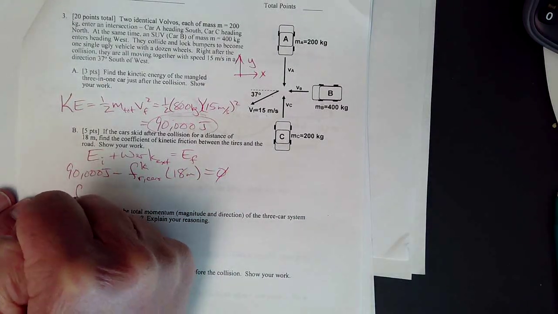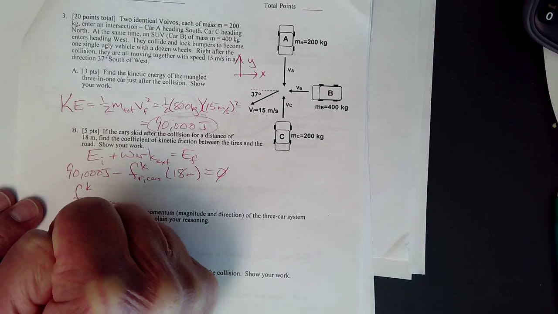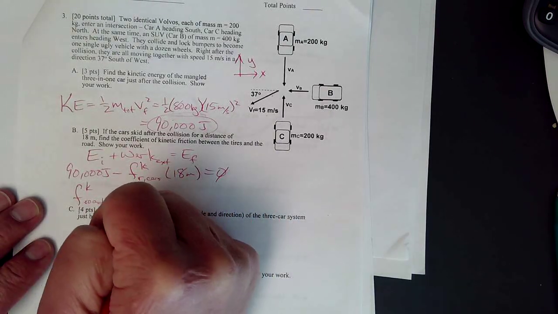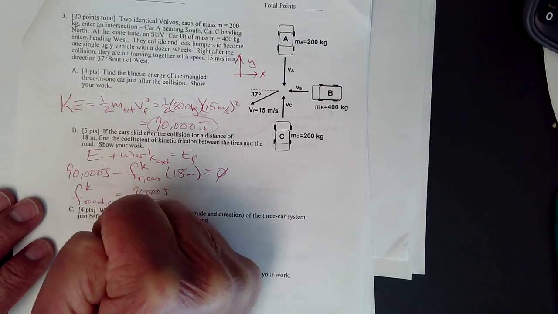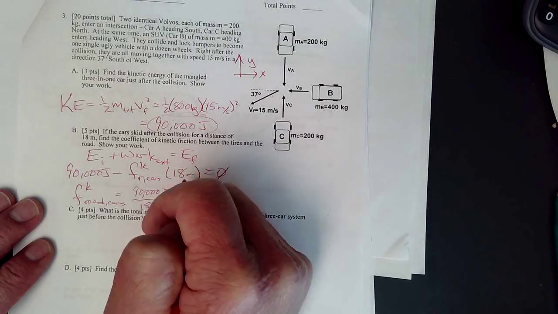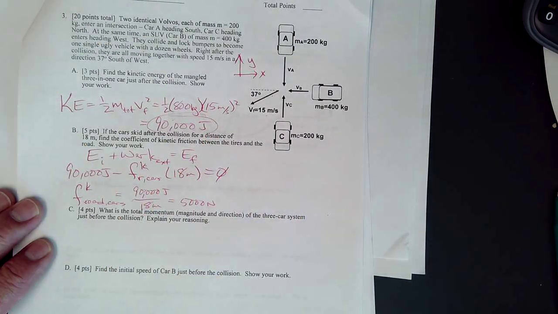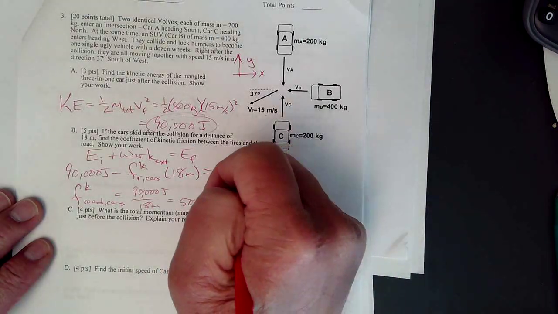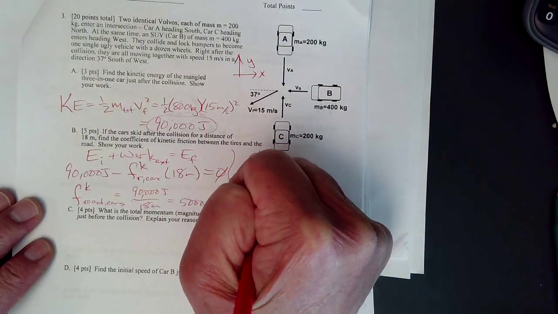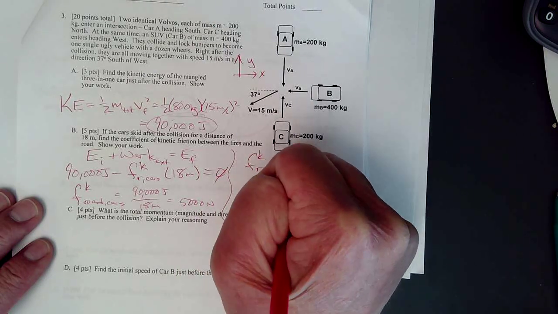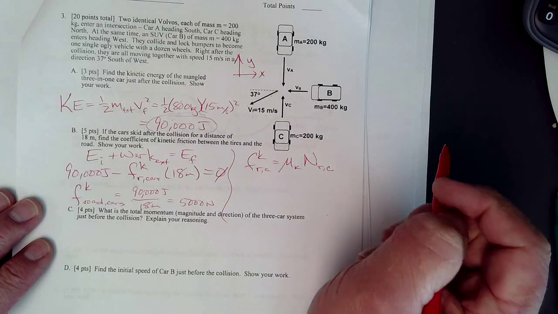Well, that means that my friction force by the road on the cars has to be 90,000 joules divided by 18 meters, and that's going to be equal to 5,000 newtons. Well, I know that the friction force, it's the kinetic friction by the road on the cars, and that's just mu sub k times the normal force by the road on the cars.